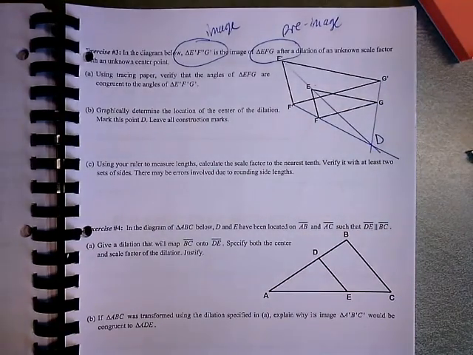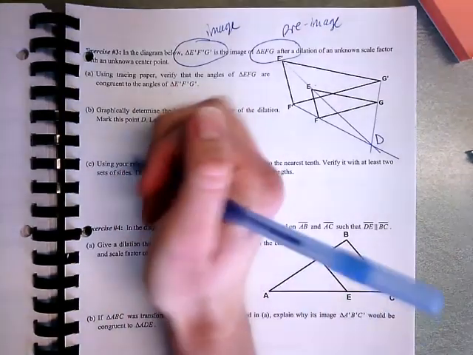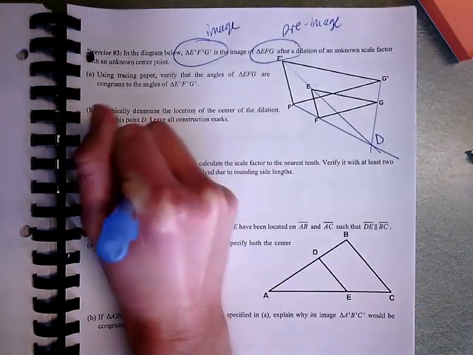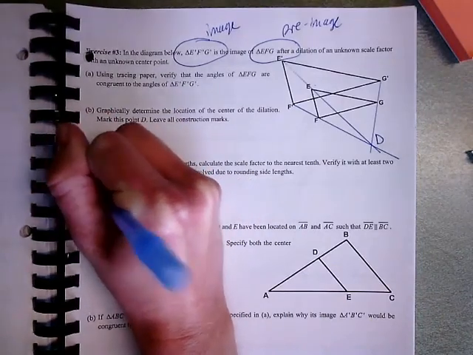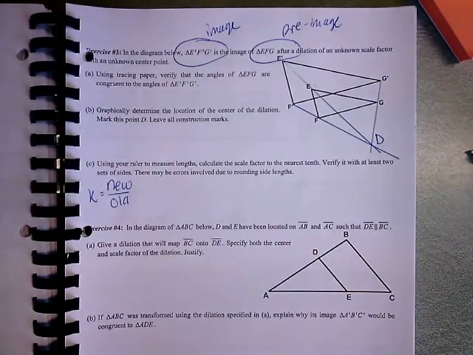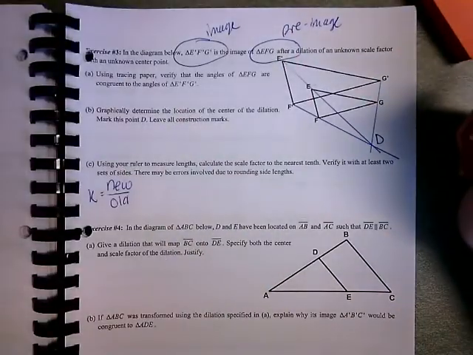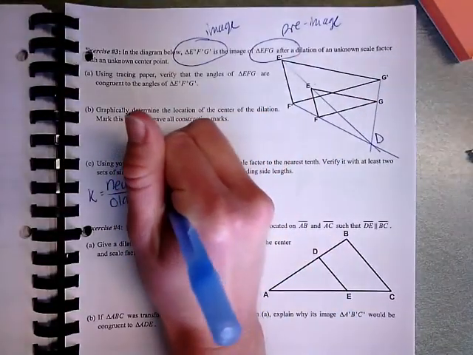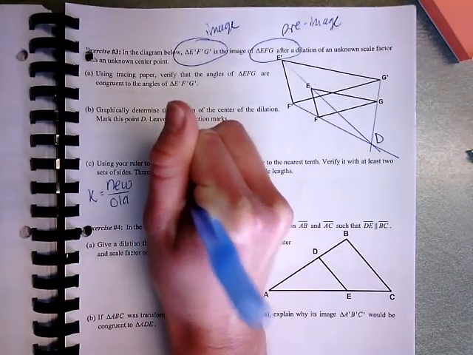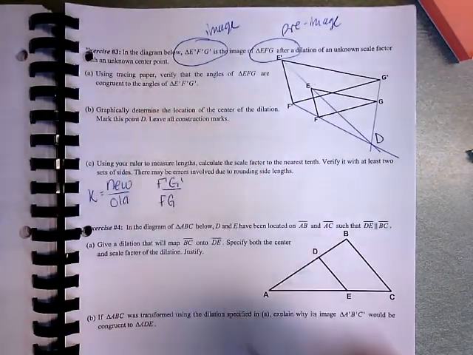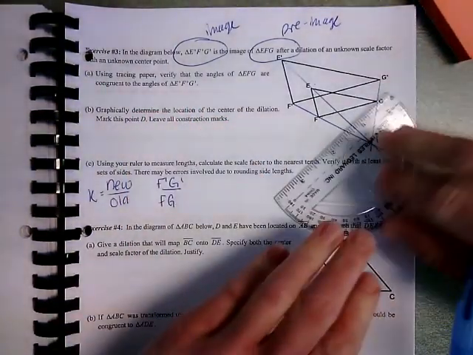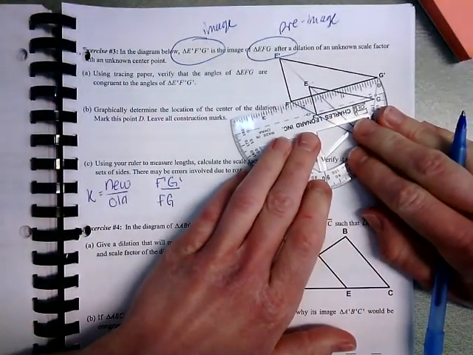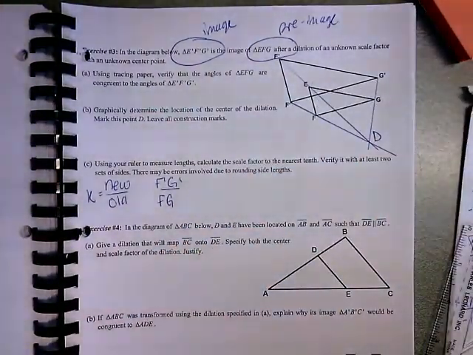All right, so using our ruler to measure lengths, calculate the scale factor to the nearest tenth. So our scale factor is new over old. All right, so verify with at least 2 sets of sides. Okay, so let's do the length of F prime G prime over the length of FG. So this is, let's use centimeters.